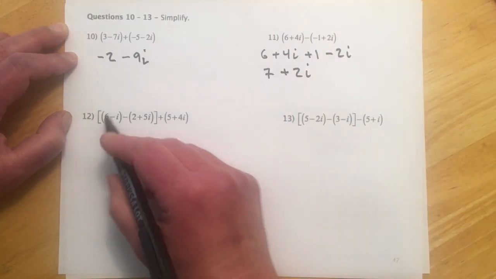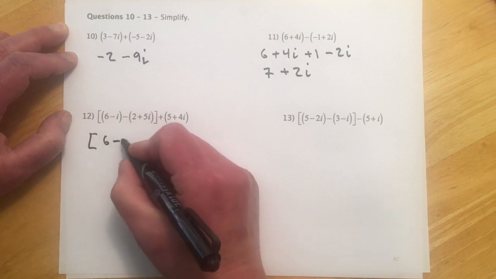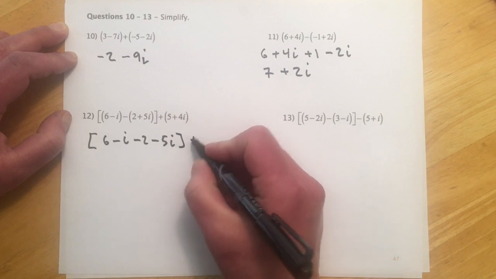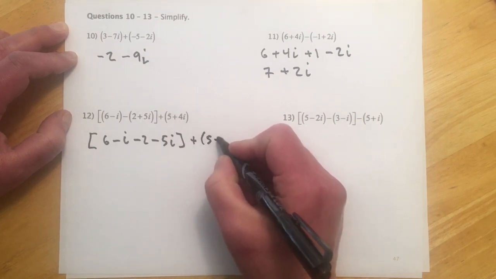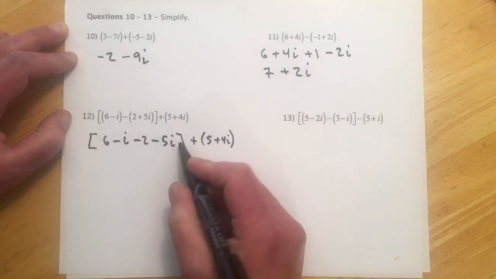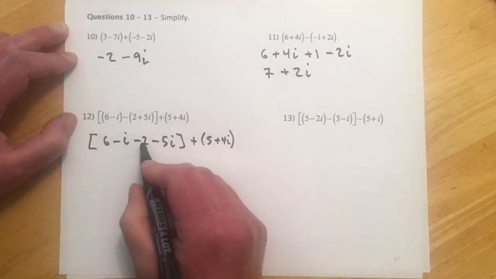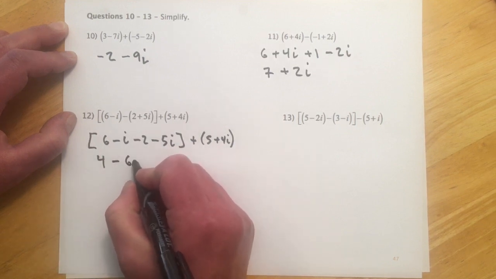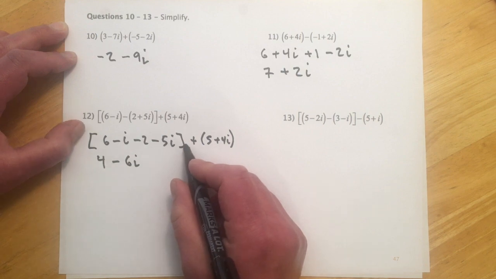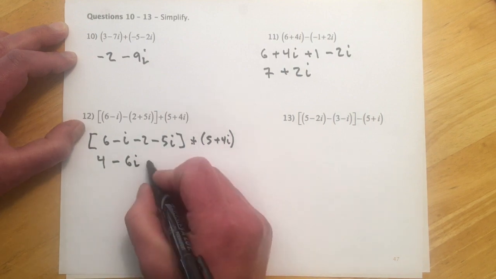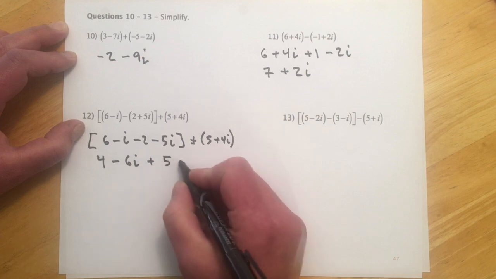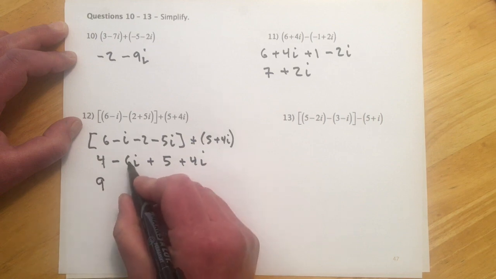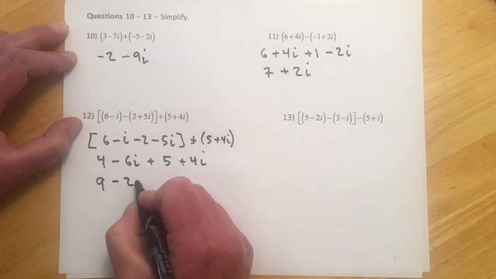Down here, I'll go ahead and distribute. So 6 minus i, minus 2 minus 5i, and that would be just plus this stuff. And so collecting this, I get 6 minus 2 would be 4, and then minus i minus 5i would be minus 6i. And now these brackets aren't really doing anything, so I can just drop them. And it's plus this one, and those parentheses aren't doing much, so I'll just drop those too. And I have 4 and 5 would make 9, and minus 6 plus 4 would make minus 2i.